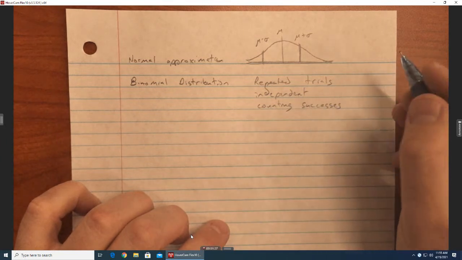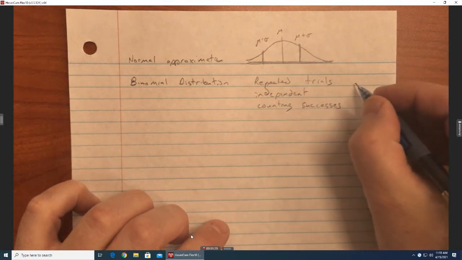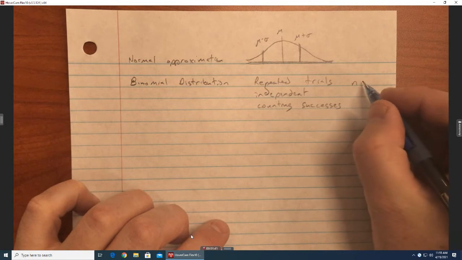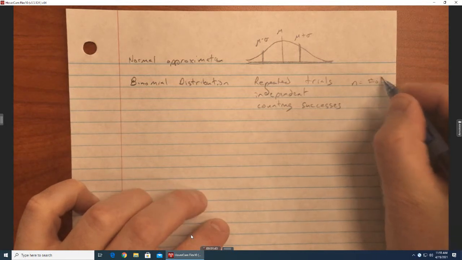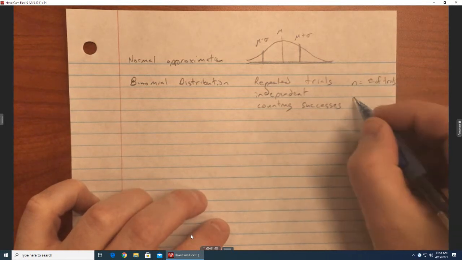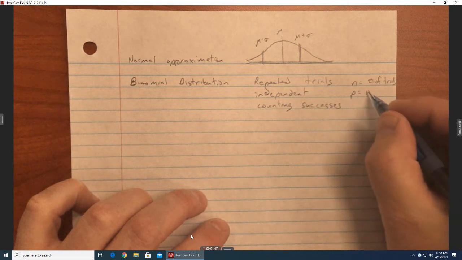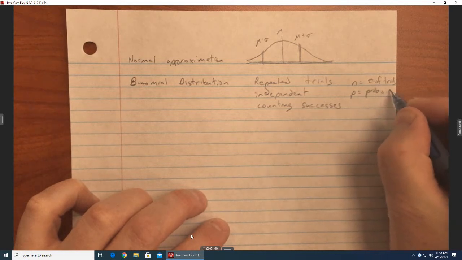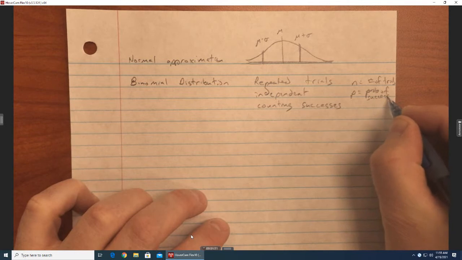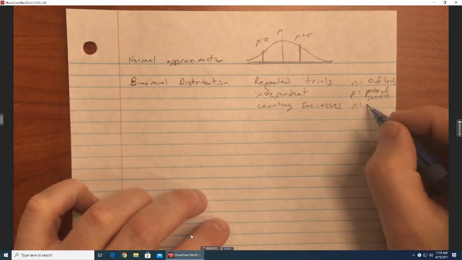Generally, when we're talking about a binomial distribution, we have a couple of different numbers. n is the number of trials. p is the probability of success. And x is the number of successes.